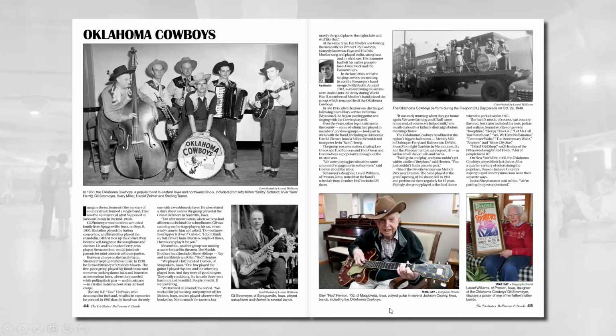At bottom right, Glenn Red Henton. Really enjoyed talking to Red, one of the members of that Oklahoma Cowboys. He was just gracious and complimentary and had such a positive spirit, and was willing to pose for me with a vintage guitar I brought along because I had heard that he had just gotten rid of his guitars, I believe, earlier that year. But he did bring his own cowboy hat.